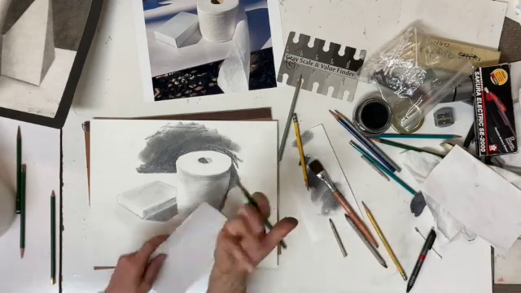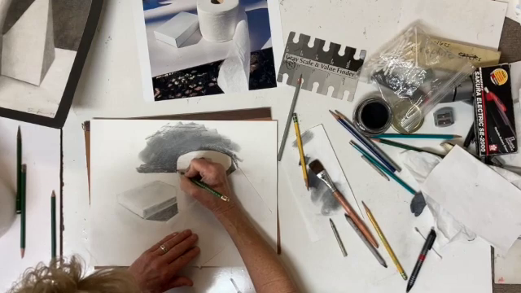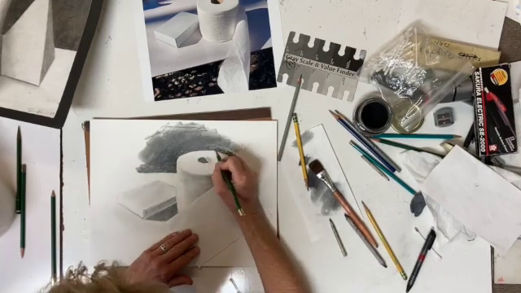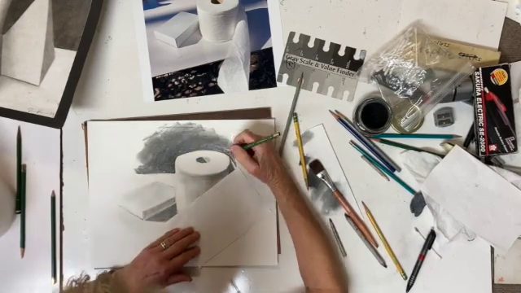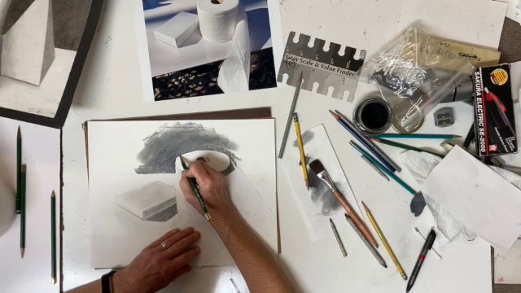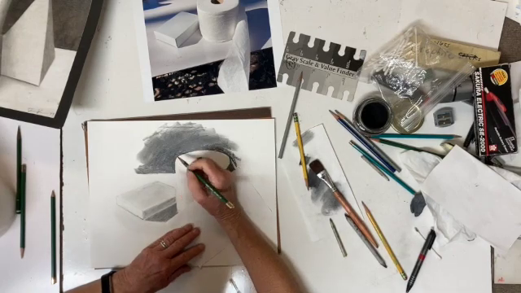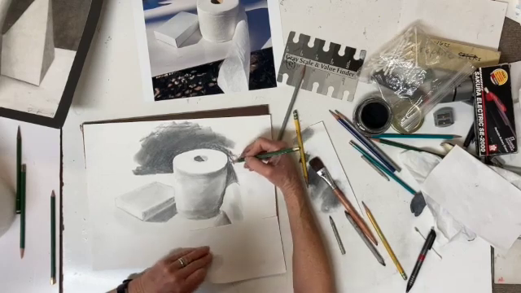My hand protector and get this edge really sharp. And I'm sitting and looking at it from kind of an angle. It's a good idea to stand up every so often and look at it from an upper viewpoint.